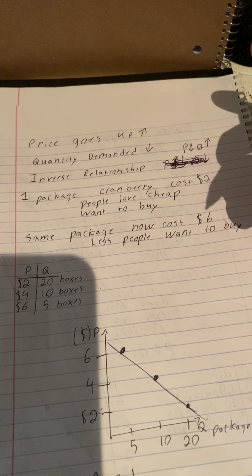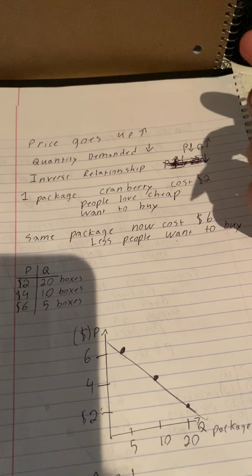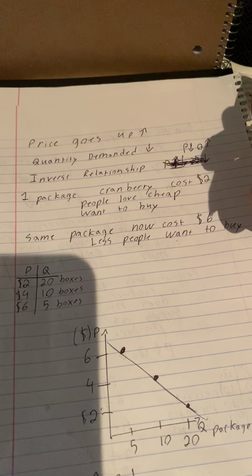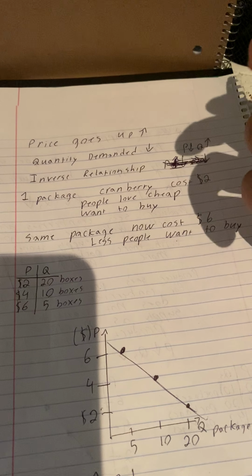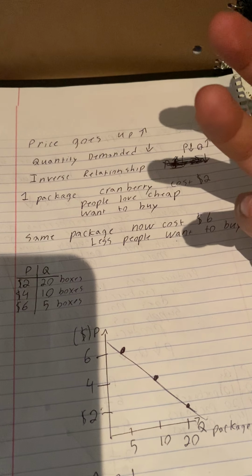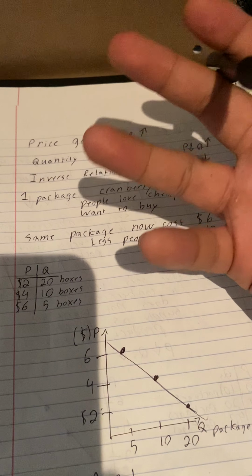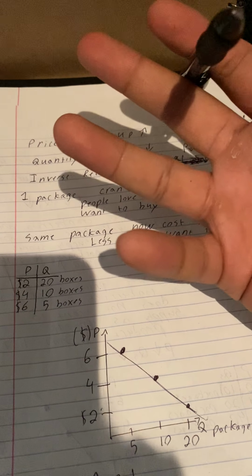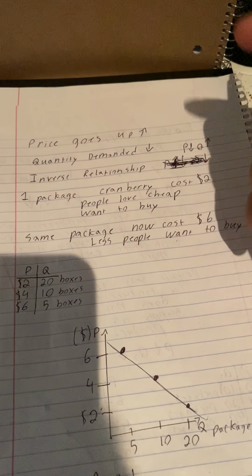If you ever see something on sale, the price is down. Sometimes you don't even want an item, but since it's on sale and the price is down, you just want it. Strawberries are $2. I don't even like strawberries, but it's $2. That's a bargain. I want to buy that.